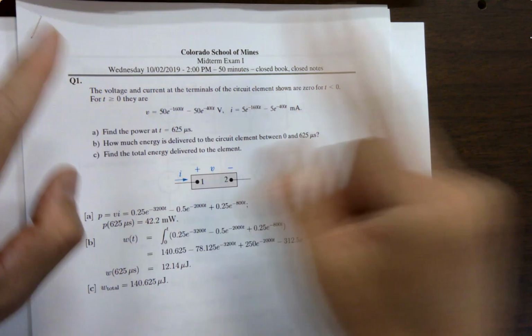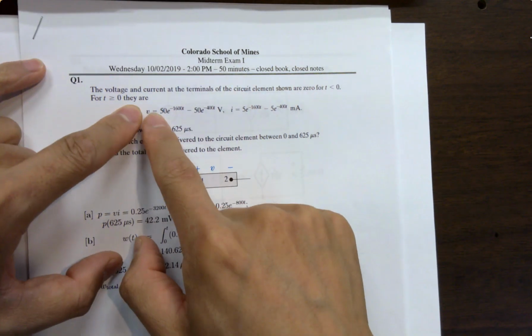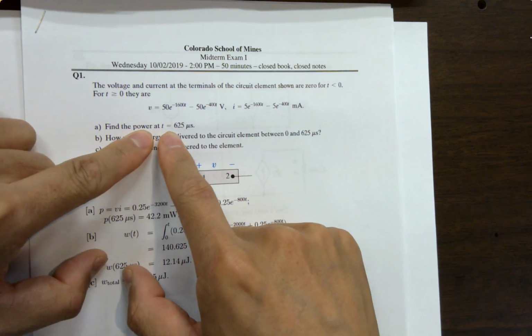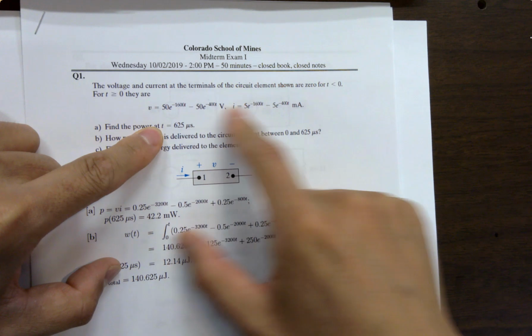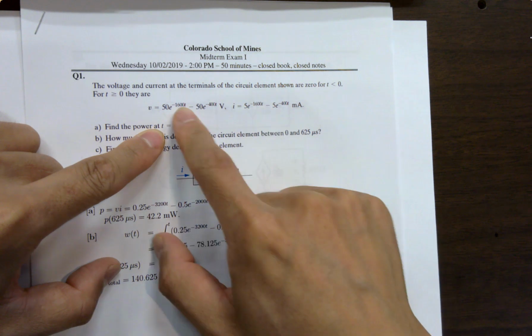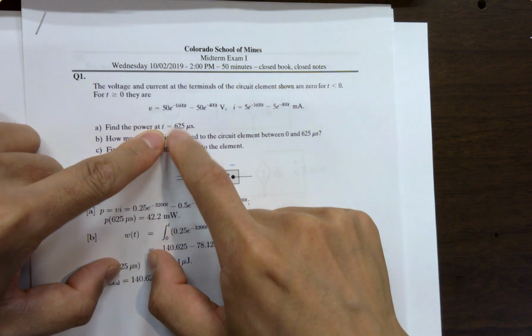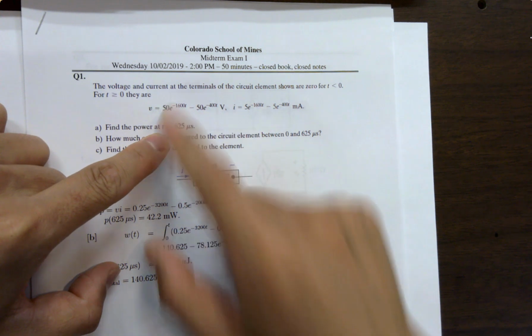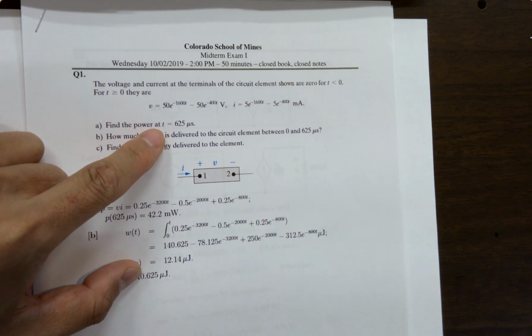It's not a line, it's an AC signal. So you've got a V and an I. The first question is to find the power, because both are functions of t. So V times I gives you the power. Plug this in, that's it.